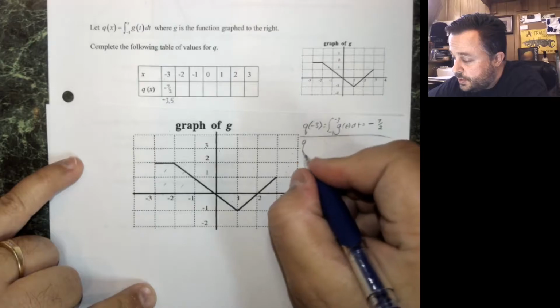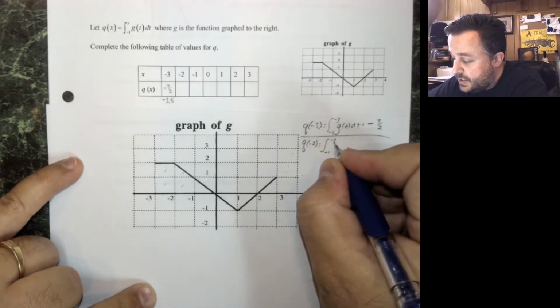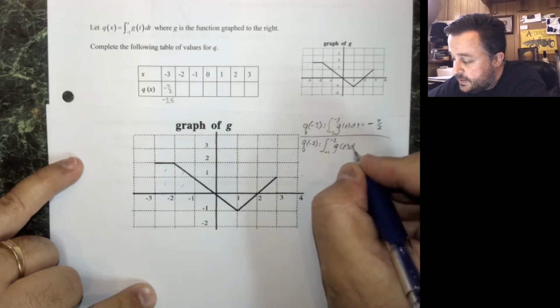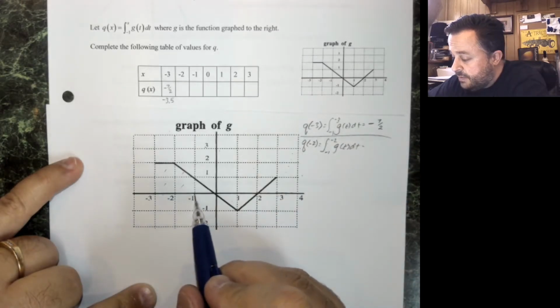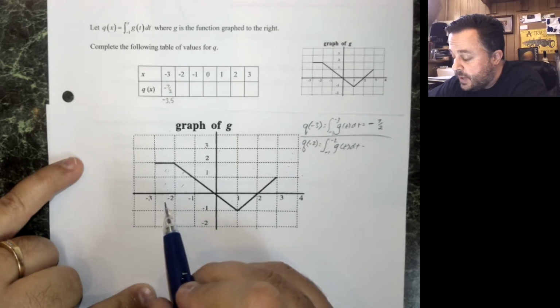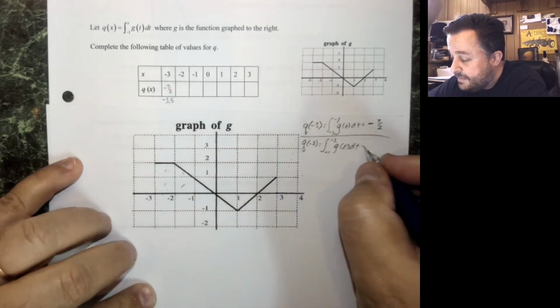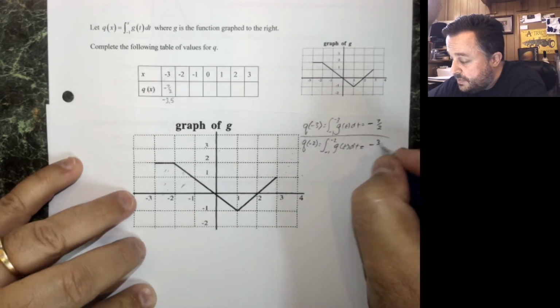Let's move on to q of -2. So that's the integral from -1 to -2 of g of t dt. So now from -1 to -2, we're gaining back these two blocks that we had over here that we were negative of. Now we're just at -1½, so our integral is going to be -3/2 here.